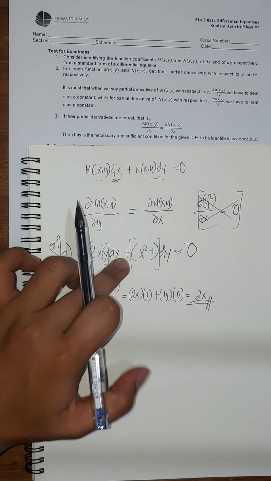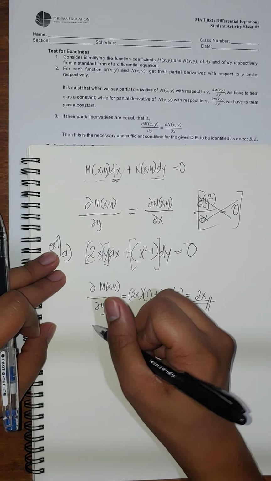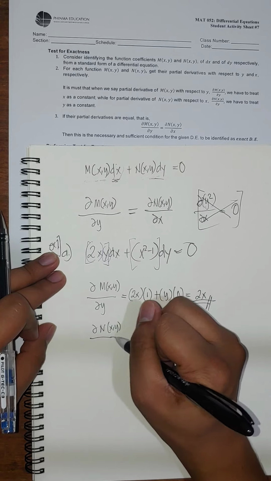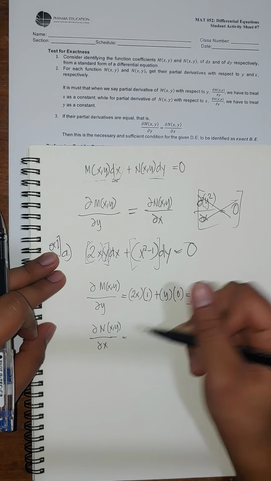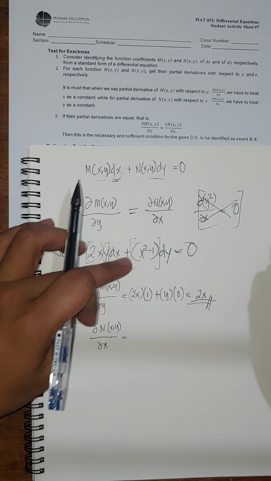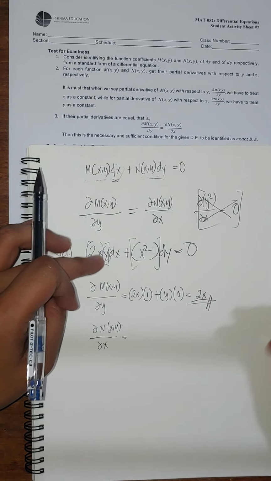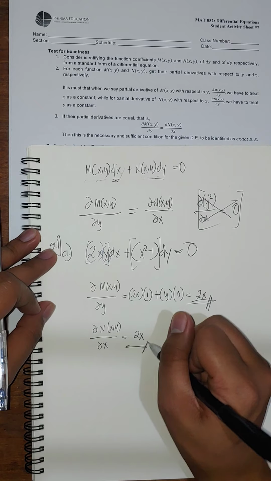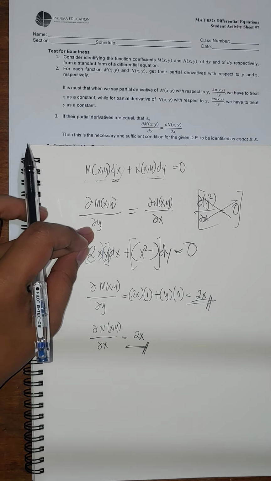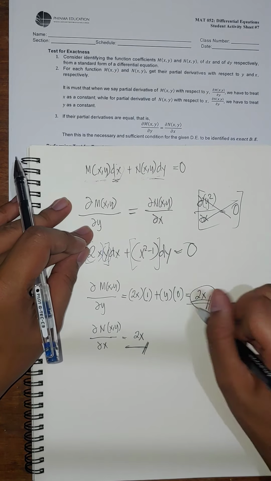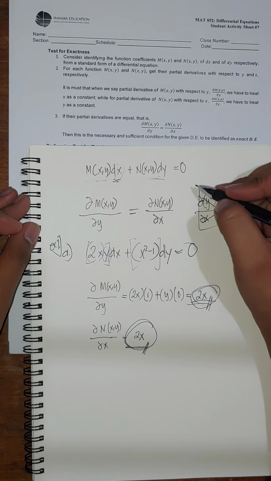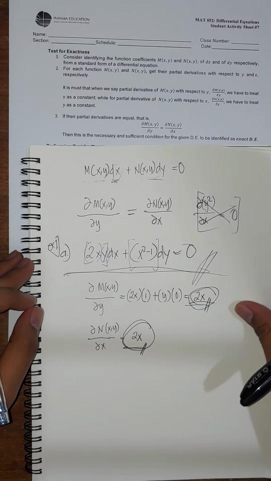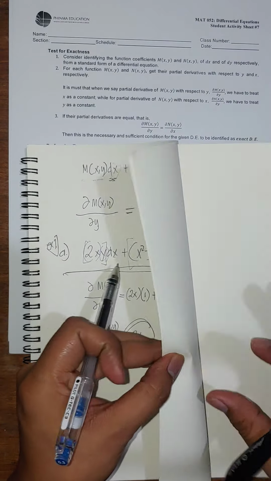Now, this side is function N. We get the partial derivative of function N with respect to x. Here, with respect to x, this is x squared minus 1. The derivative of x squared minus 1 is just 2x. So the partial derivatives on both sides are equal to 2x. Therefore, this given differential equation is an exact differential equation.